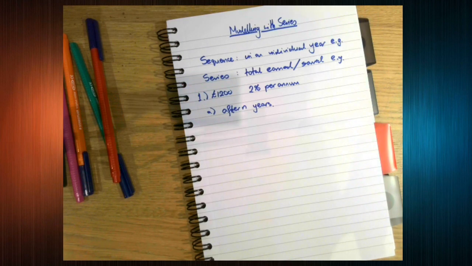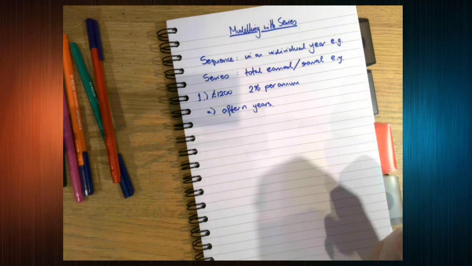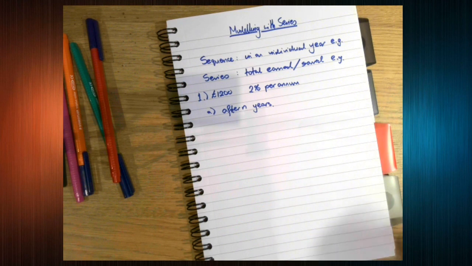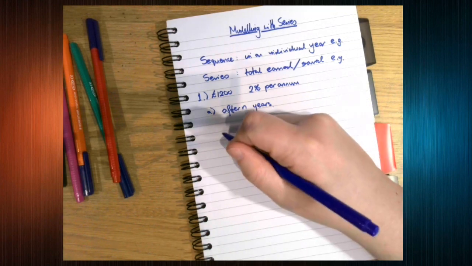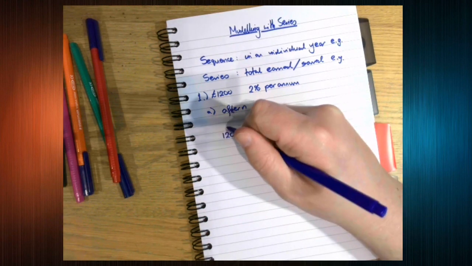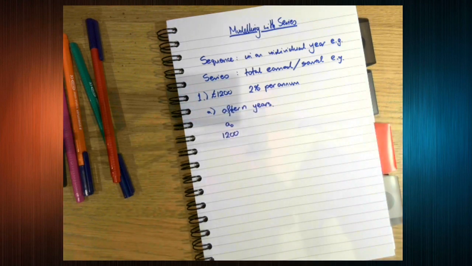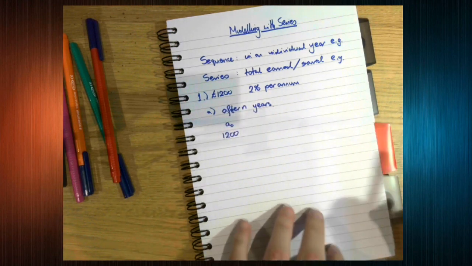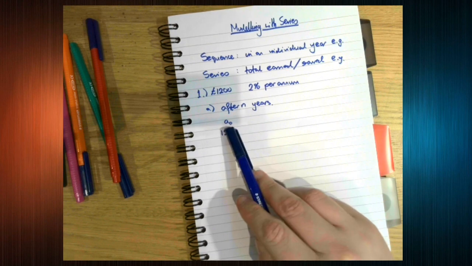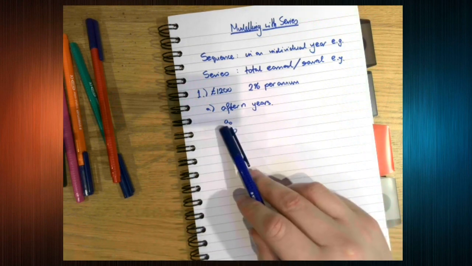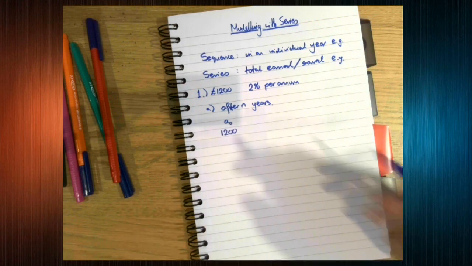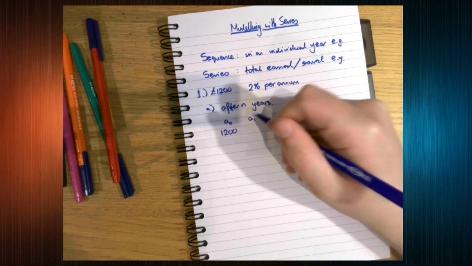Okay, so this is not the total amount that he has been putting in. If you think about it, in the first year he has 1,200. The other thing with sequences and series with modelling, quite often the initial value will be given, instead of A1 or U1 like we've been doing, it's given as A0.